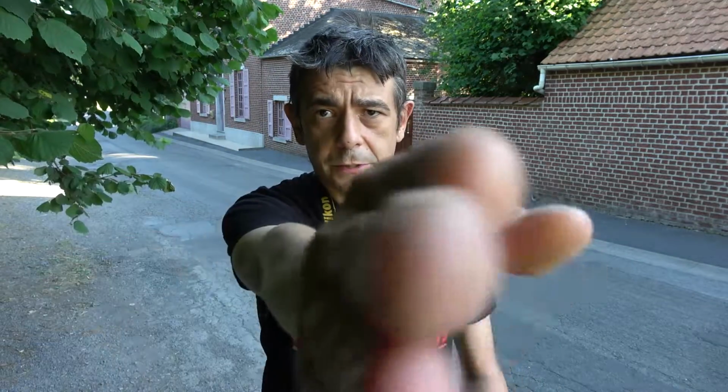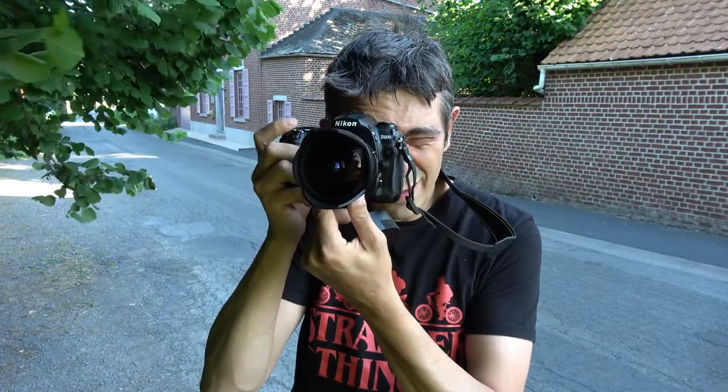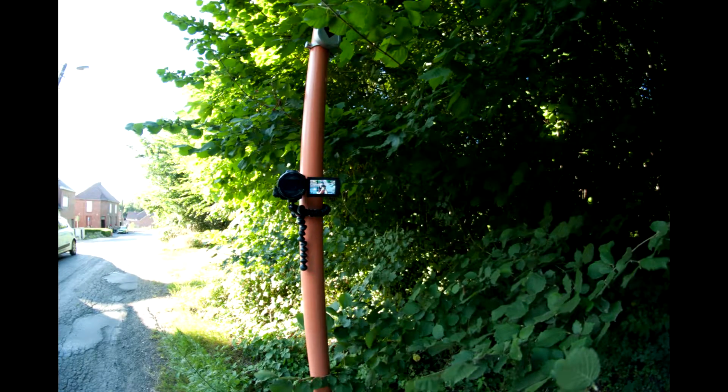Let's check this out. So the camera is right now in front of me. At arm's length, I can basically touch the screen. There we go. Gonna take a picture of it. That tells you how wide the angle is.